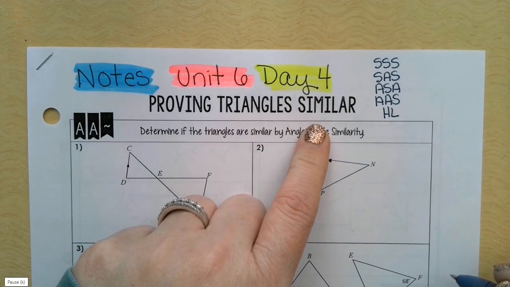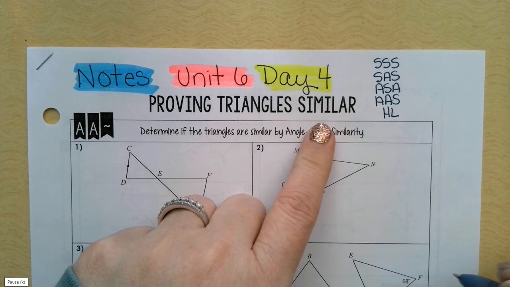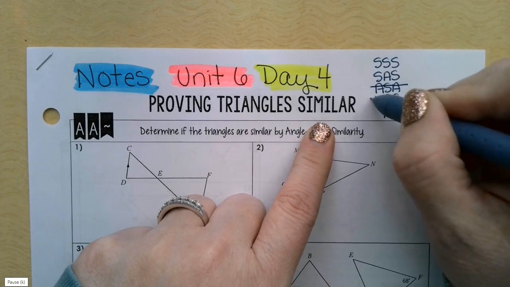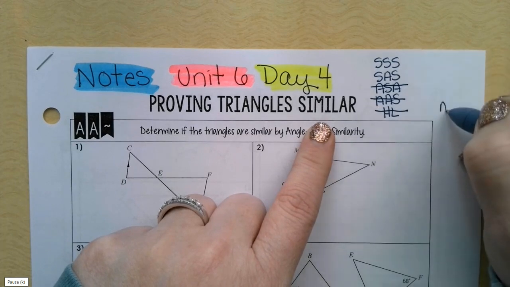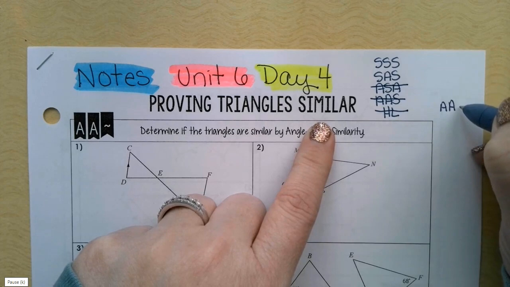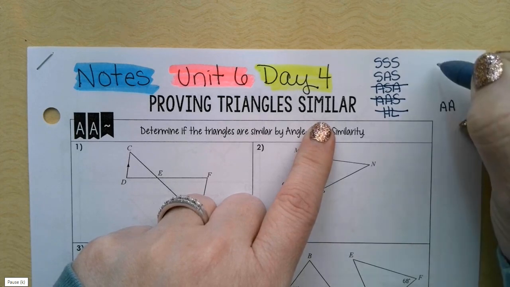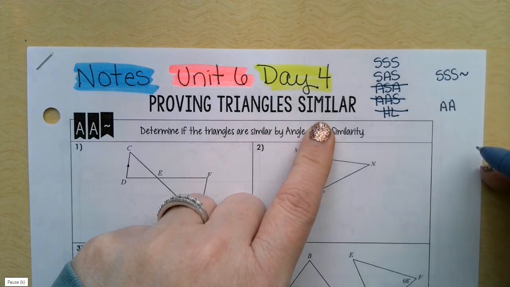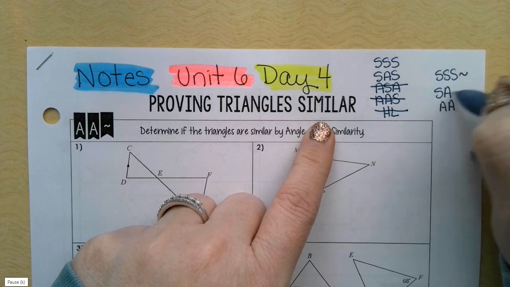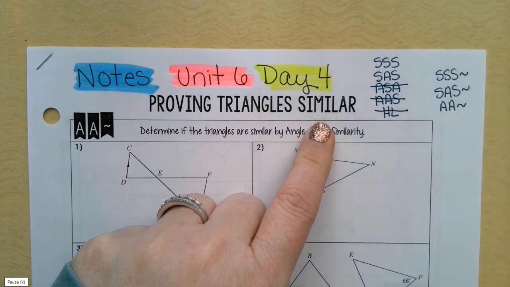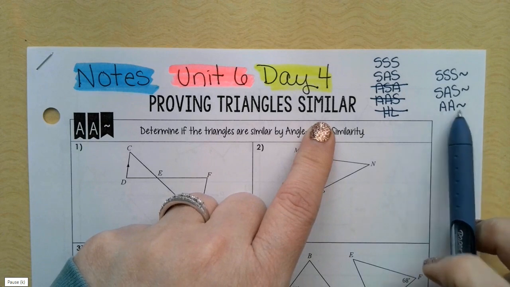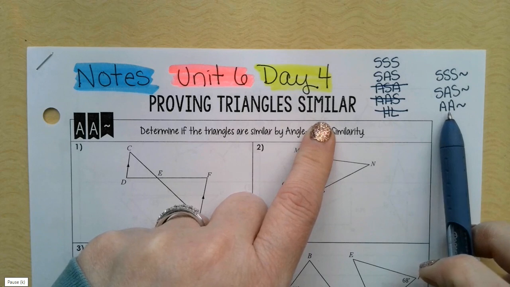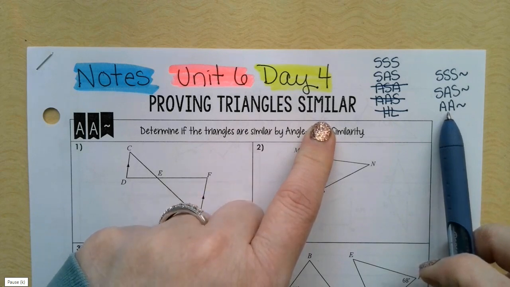When we're trying to prove triangles similar, there's only 3 methods. So we're going to use these 2 right here, cross these off, and we're going to include angle, angle. Now, how do I tell side, side, side congruence from side, side, side similarity? You're supposed to put the little similar symbol after it. Angle, angle did not work with showing triangles congruent, but it does work when we're showing triangles are similar. Remember, we're showing that they're the same shape, different size.